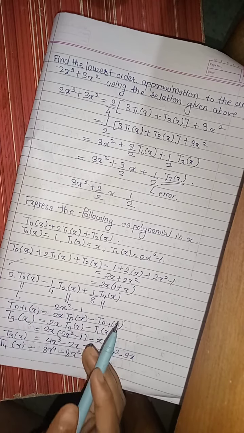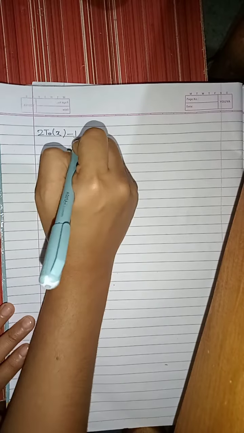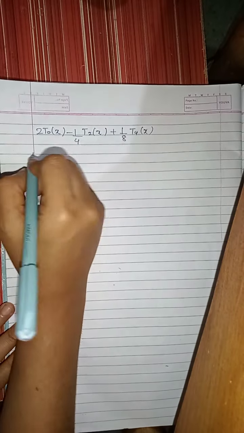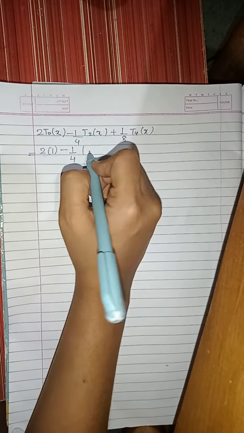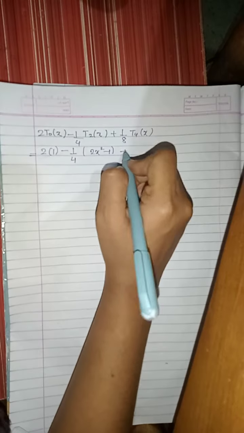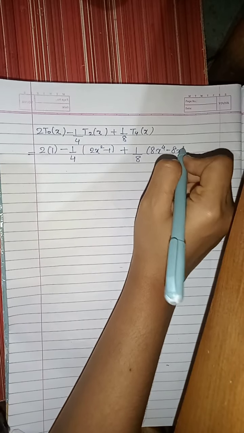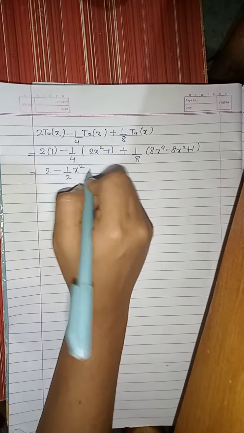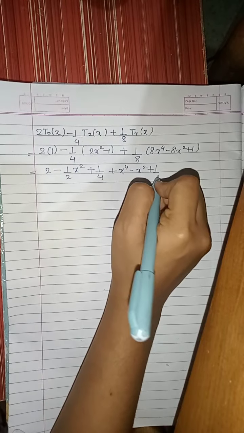in the required equation. So solving this, we'll get 2T0(x) minus 1/4 T2(x) plus 1/8 T4(x), which is equal to 2 into 1 minus 1/4 into (2x² minus 1) plus 1/8 into (8x⁴ minus 8x² plus 1), which is equal to 2 minus 1/2 x² plus 1/4 plus x⁴ minus x² plus 1/8.